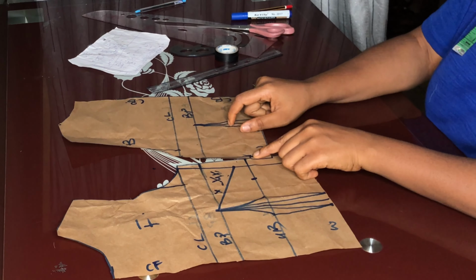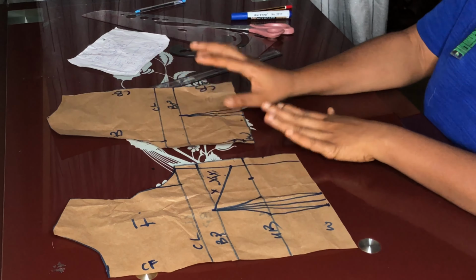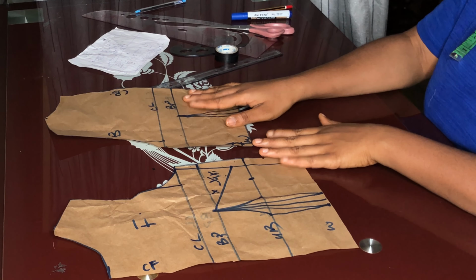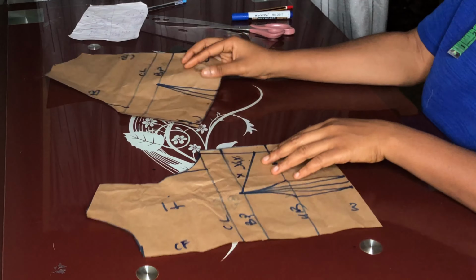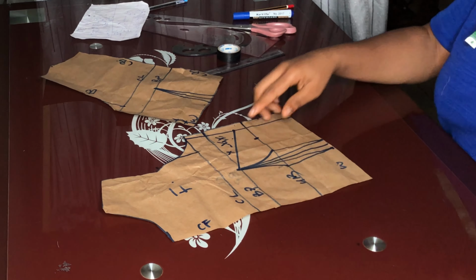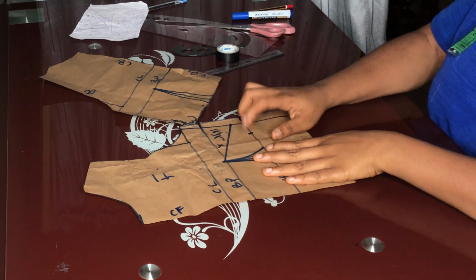So in this video, I'm teaching you guys how to draft an off-shoulder bustier using the basic bodice block. I have a video on how to draft your basic bodice block on my channel, so do well to check that out. So we'll start from the front.